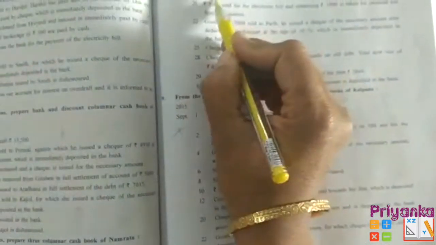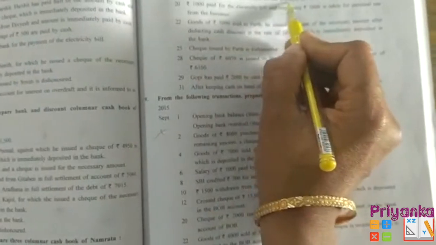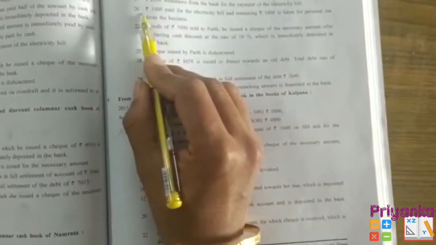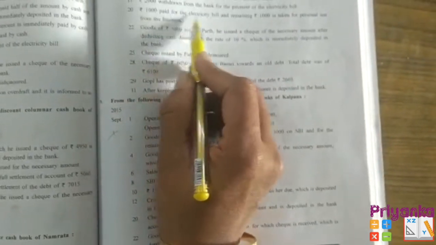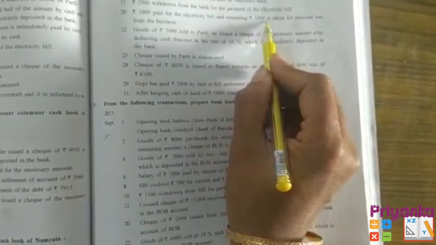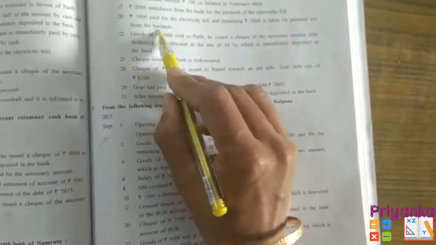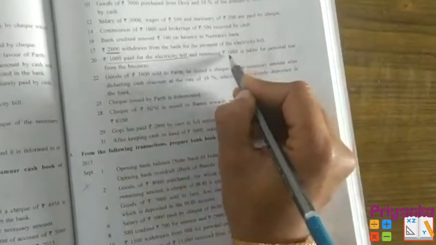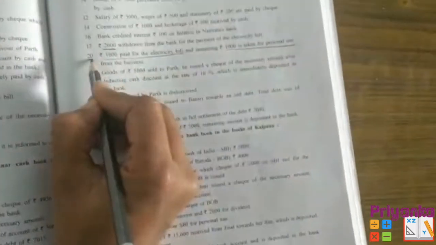Next, 17, 2,000 withdrawn from bank for the payment of electric bill. Out of this 2,000, 1,000 is paid for electric and 1,000 for personal use on another date.